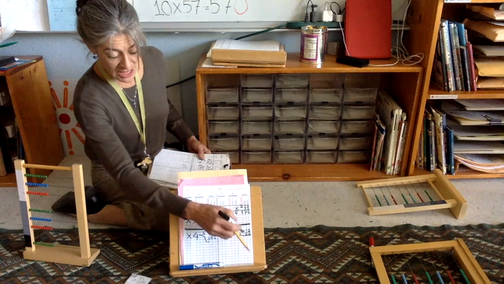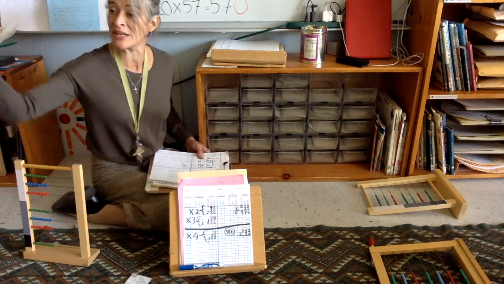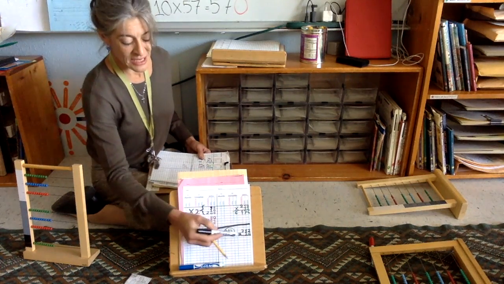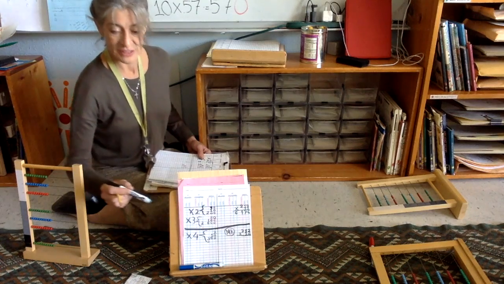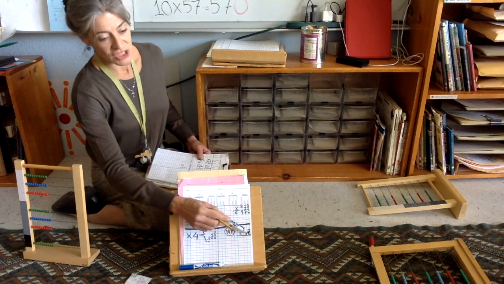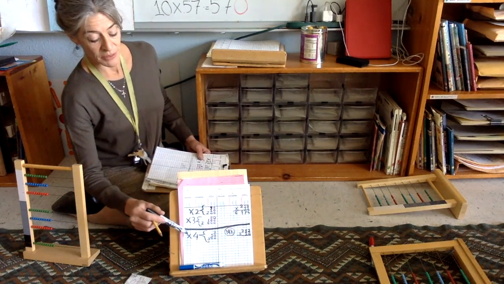Alexis looked at the multiplier. Miss Jana, she said she saw that it says 24. And she said that's got 4 units. So you're going to put times 4.